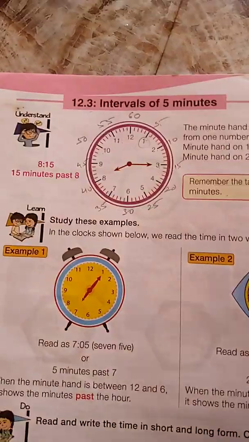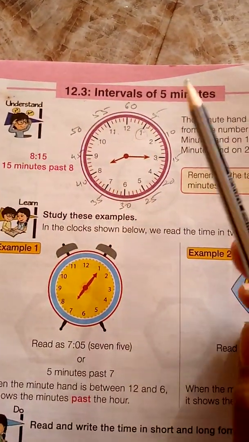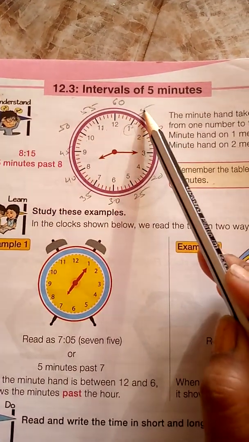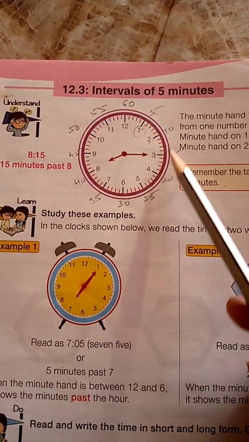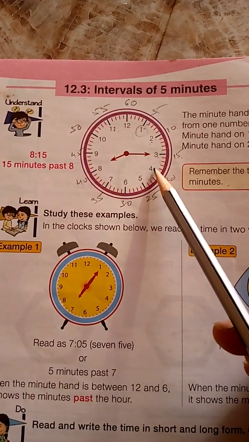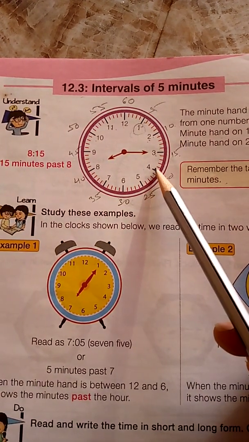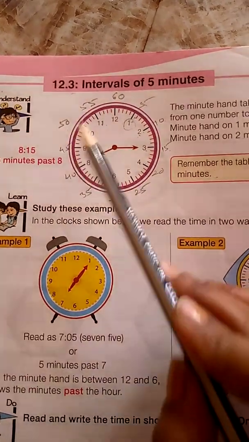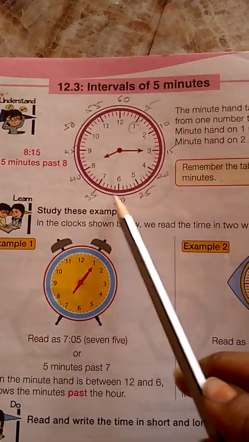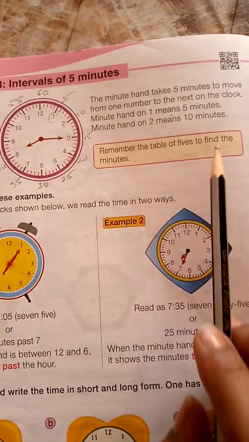Understood? Remember this. You have to just fill in the blanks. Count 5 in your mind. 5 ones are what? 5. 5 twos are what? 10. 5 threes are what? 15. 5 into 4. You have to multiply the inside number by 5 and that is the answer which tells you about the minutes also. Is it clear, children?